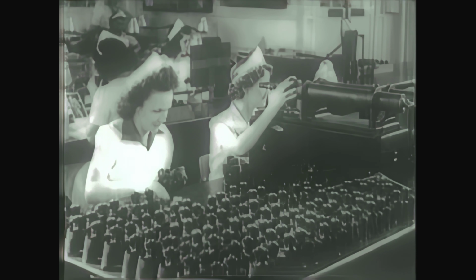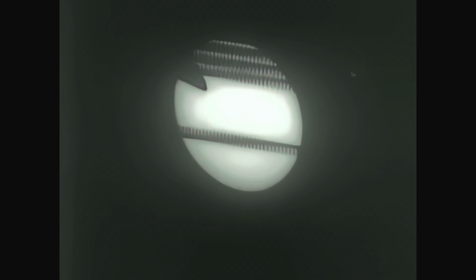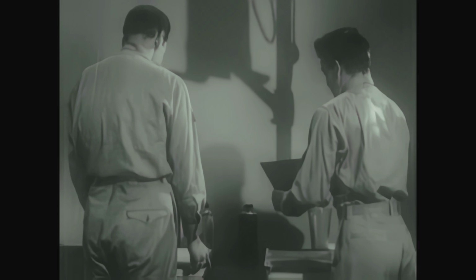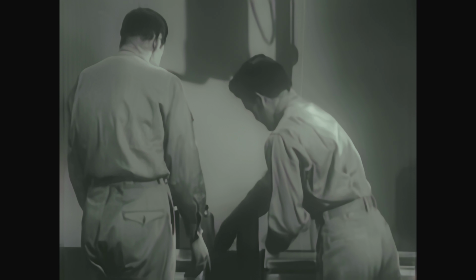For instance, in plants manufacturing delicate instruments where air cleanliness is necessary for precision work. In workrooms where optical systems are assembled for a host of military purposes. In inspection rooms where minute parts must be closely examined under high magnification. Air cleanliness is vital, too, in film developing rooms like this one. To understand how electronic air cleaning helps here, let's go aloft in a reconnaissance plane.